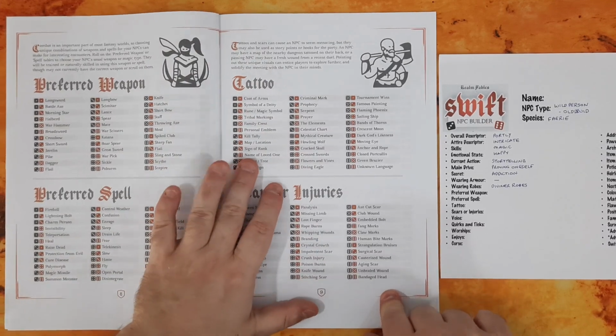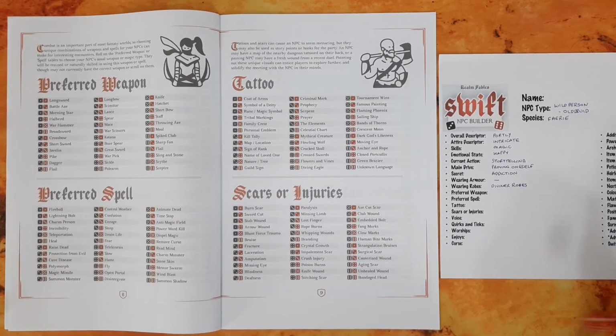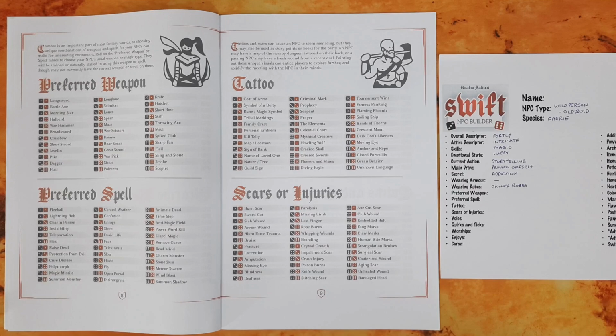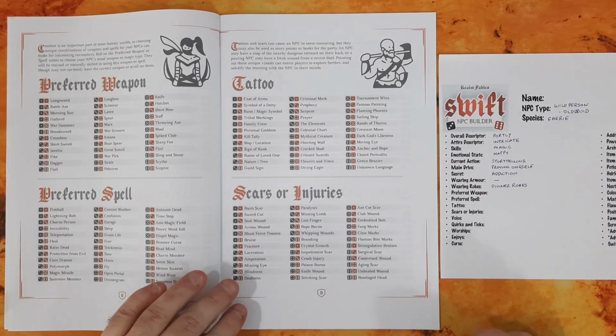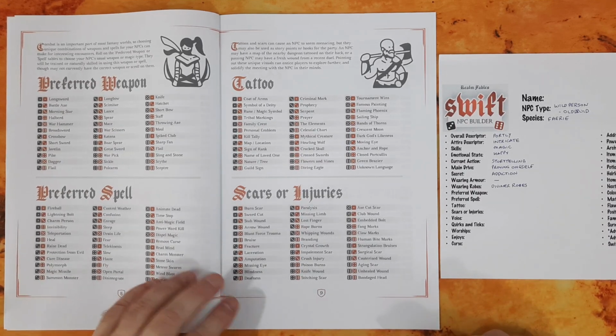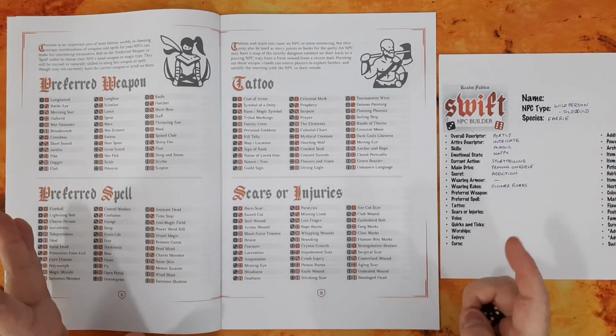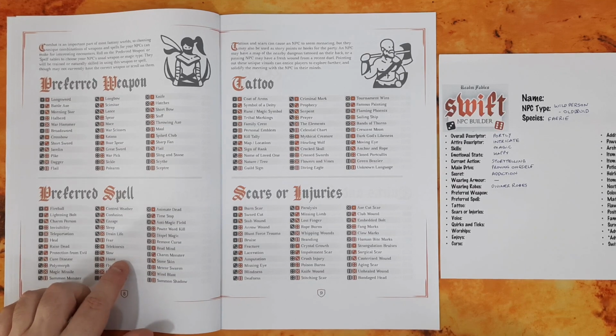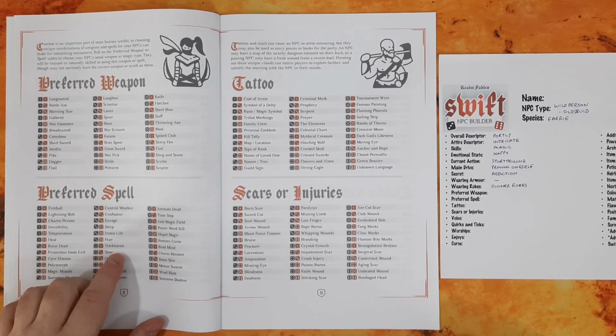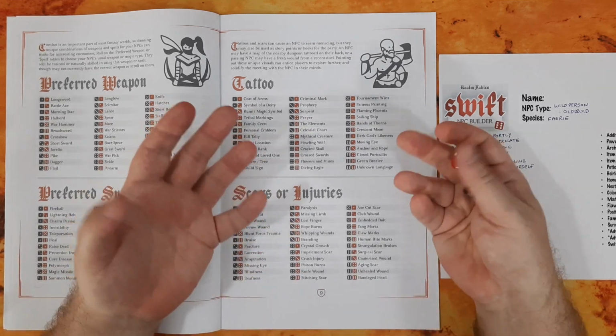What's next? Right, next we have preferred weapon and preferred spell. I think we can do both for this. For the preferred weapon, I may have to re-roll if it's something that a fairy can't wield. Maybe for the preferred spell, again, I may have to re-roll if it's not very druid-like. Now, I know that there are certain games.